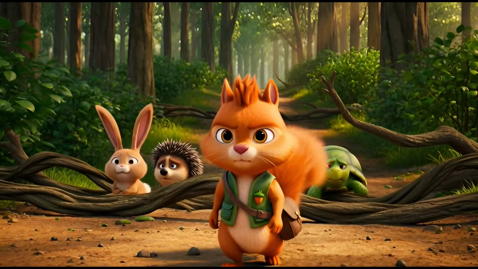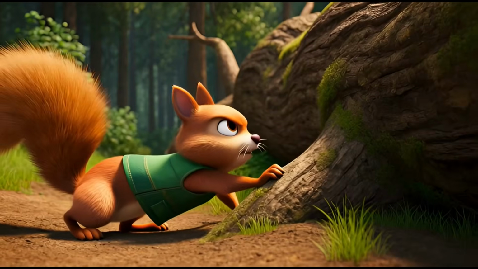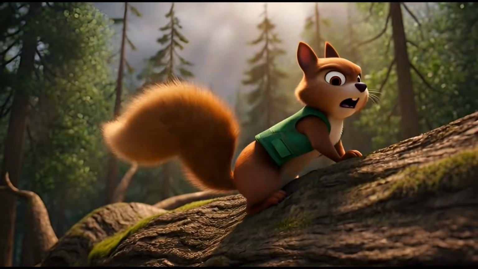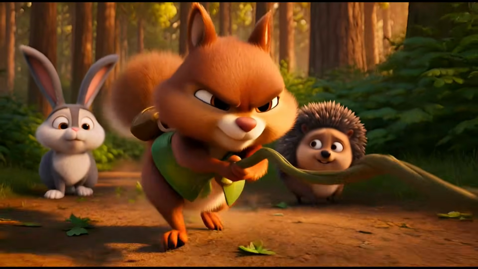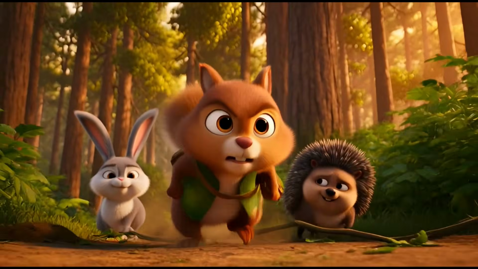Sparky the squirrel looked at the blocked forest path and realized no animal could pass through. With courage in his heart, he began clearing the thick vines and fallen branches one small step at a time. The journey was difficult, but Sparky refused to give up even when the obstacles seemed too big.